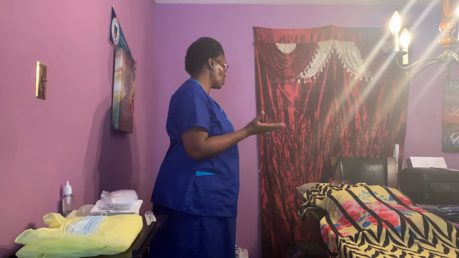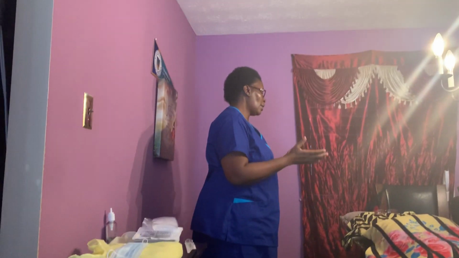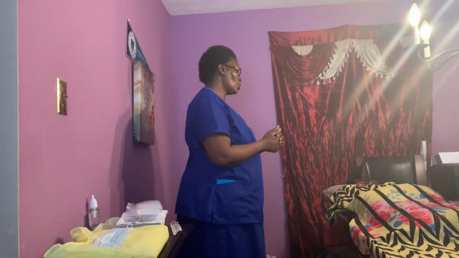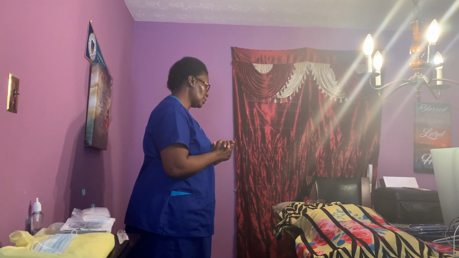The procedure is going to take us like 15, maybe 20 minutes or less for the dressing. And the purpose of the dressing is to just make sure your wound stays clean and free from infection, and also to promote wound healing. Do you have any questions for me? Do I have your consent to do your wound change? Oh, thank you very much. So you have given me the consent.